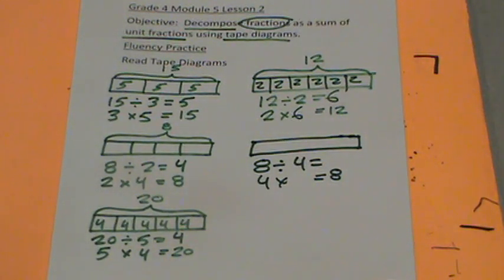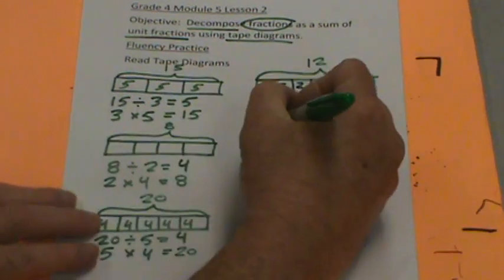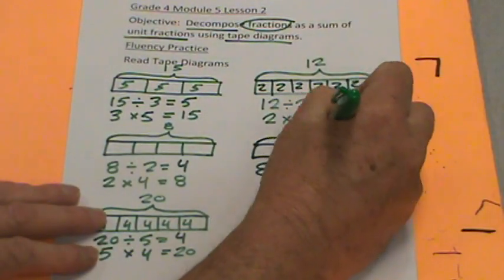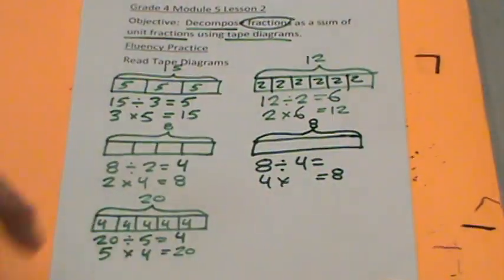Well, we can count by 4s. We remember how to do that, right? But before we do that, I'm going a little too fast. I'm sorry, I had a little too much coffee today.